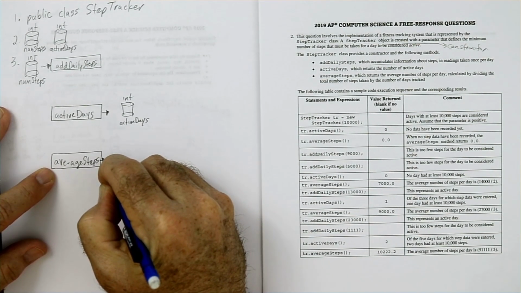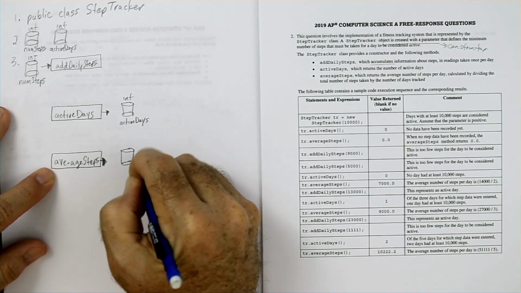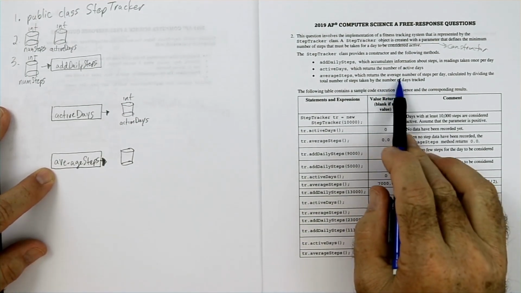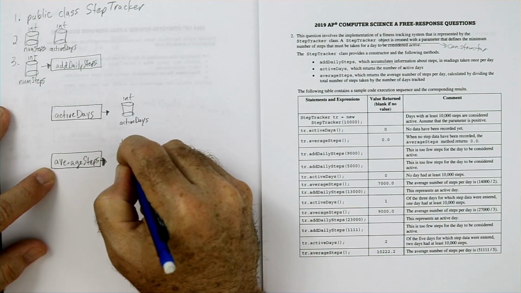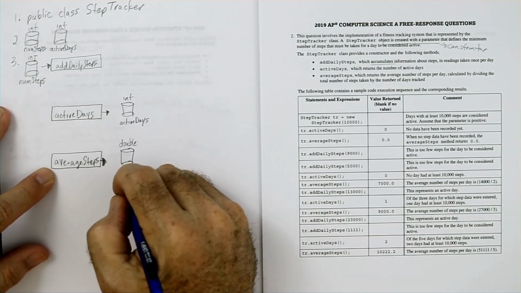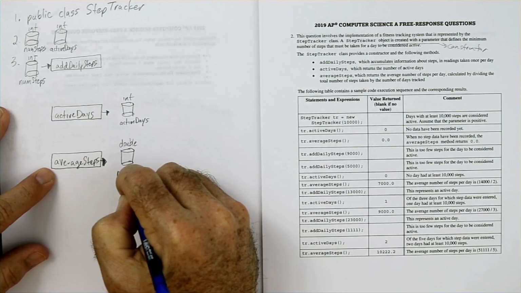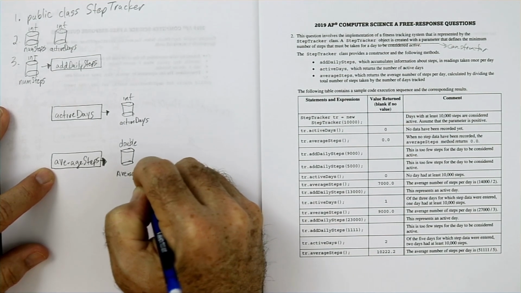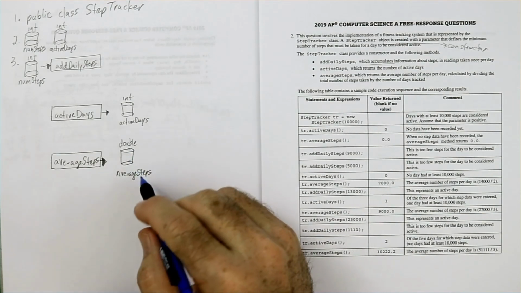And so what comes out is going to be, now remember, the average number of steps. So when you divide it, it's probably going to be a double. Probably not going to be a whole number. So we're going to call this average steps. And I'm probably going to just go ahead and declare that right here.